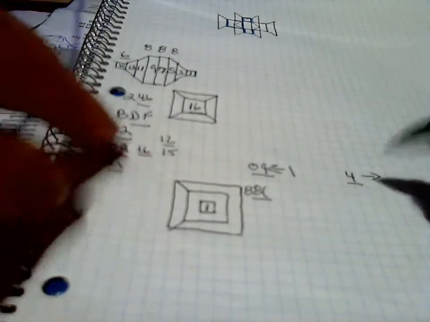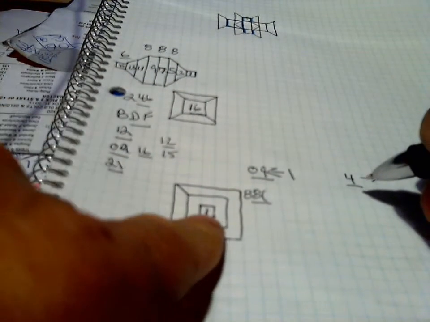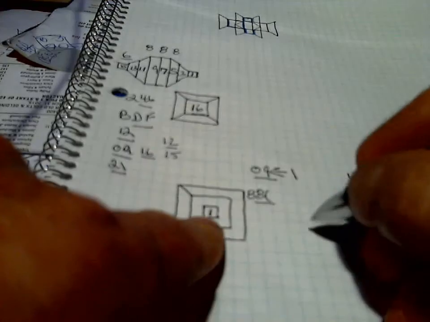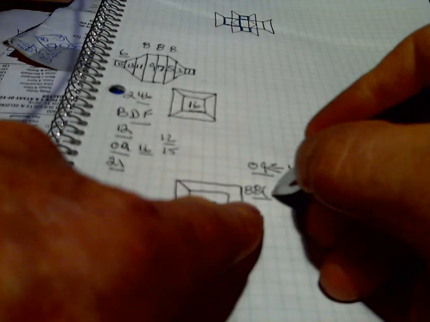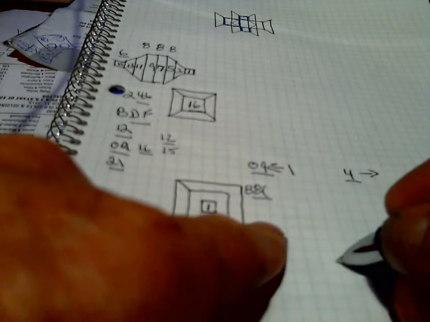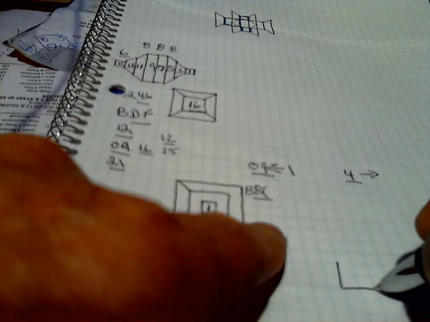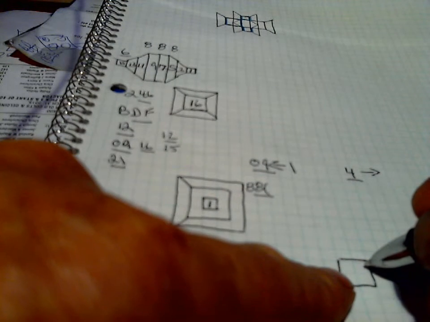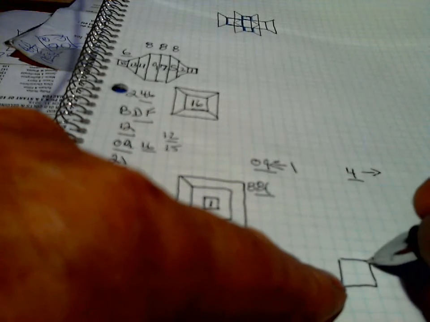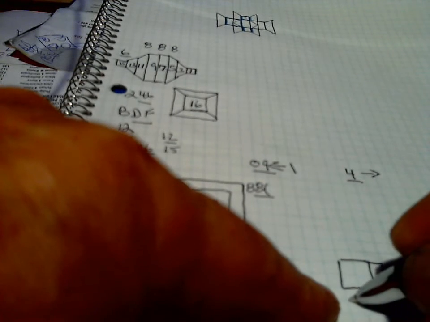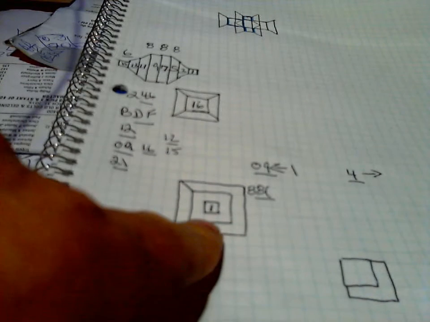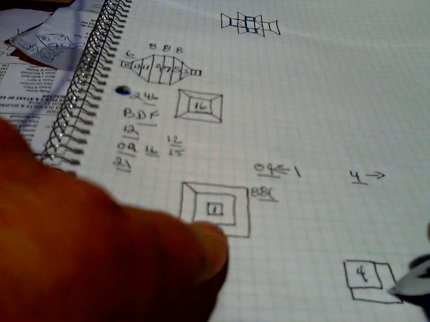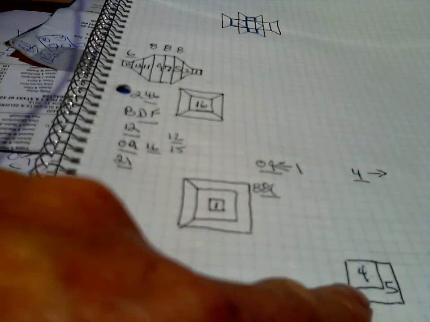Inside of here is 1. Around it is 8. Let's call it 1881. Inside of here is 2. Now the thing is, in order to get the same shape as here, the total of 9, 1, 2, 3 by 9, we now have to go to 45 in order to create this.